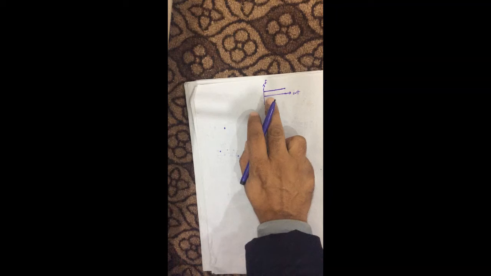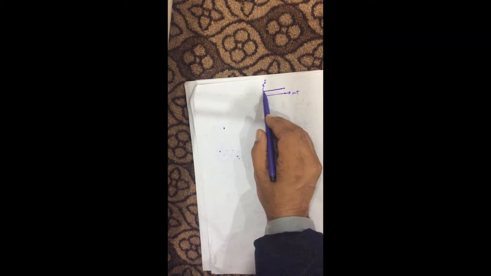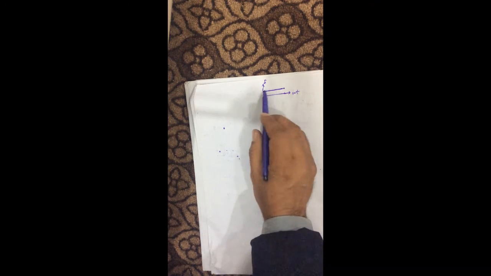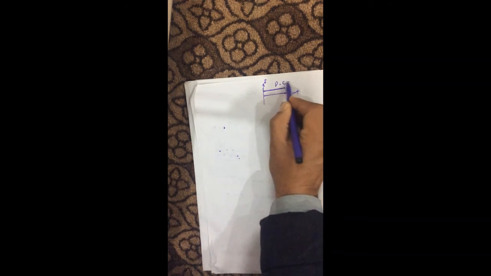For the devices I already mentioned, we need a current like this. It should be unidirectional, otherwise we cannot charge our mobile, we cannot operate the air conditioner, we cannot operate the refrigerator, and we have thousands of such devices which operate on this DC current.